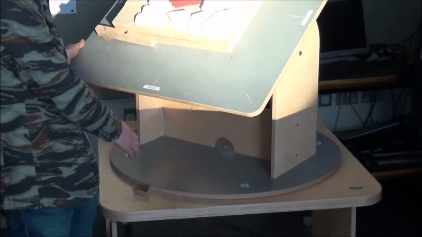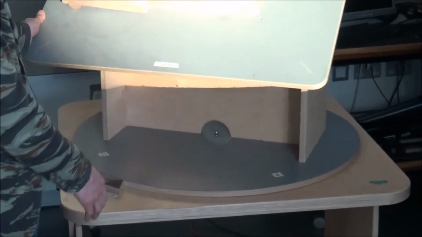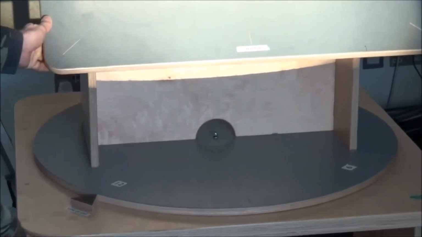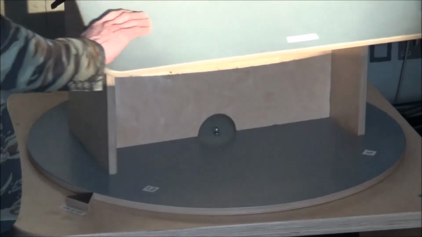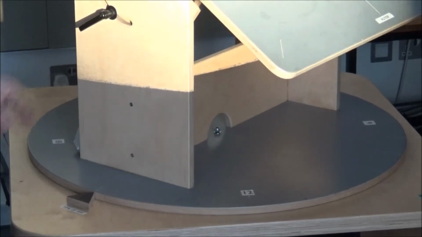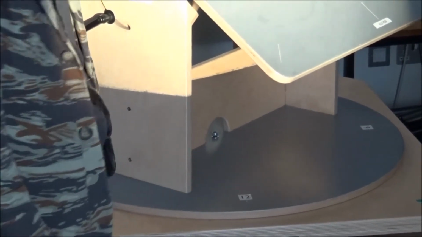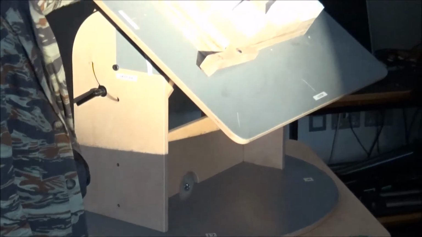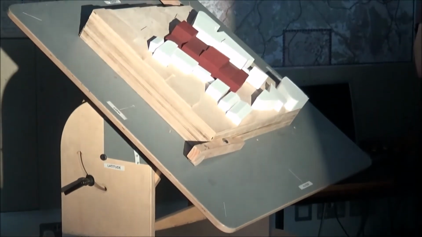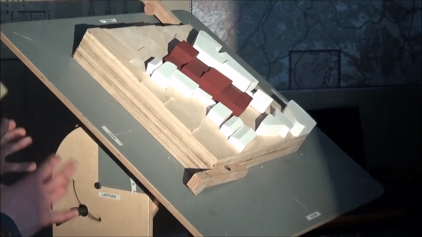So we're at 9 o'clock in the morning, 12 noon, 3 o'clock in the afternoon, and relative to the sun, we get a shadow pattern around the site. Okay. Any questions on the basic setup?